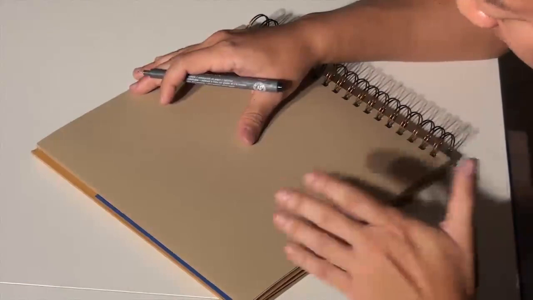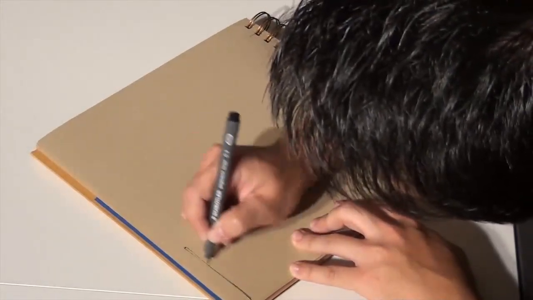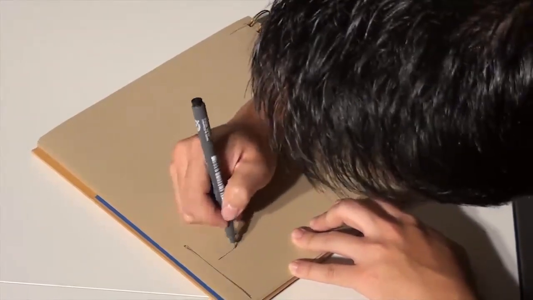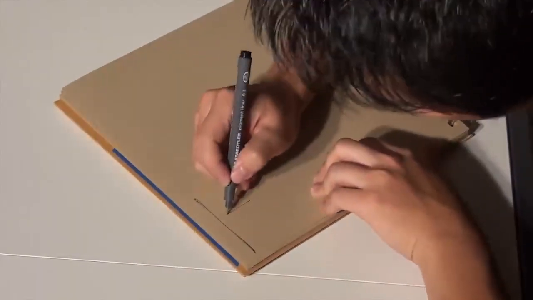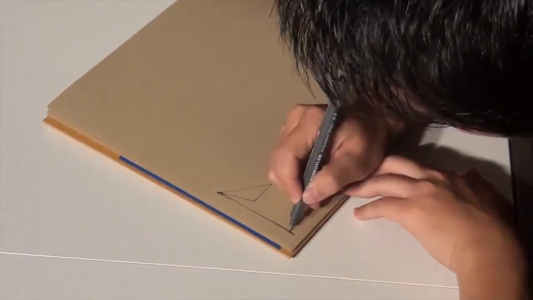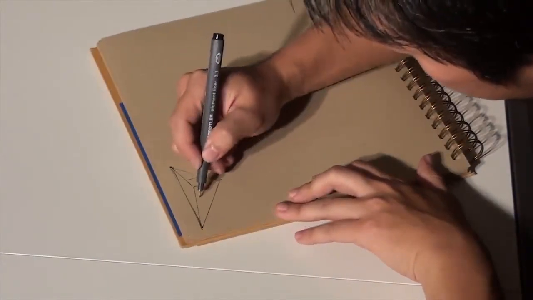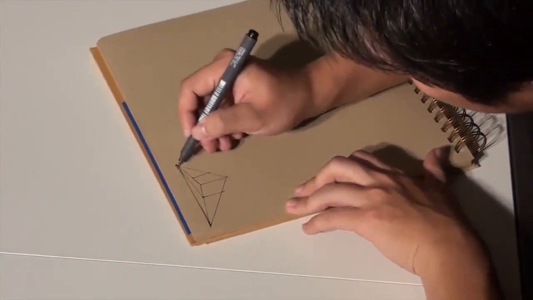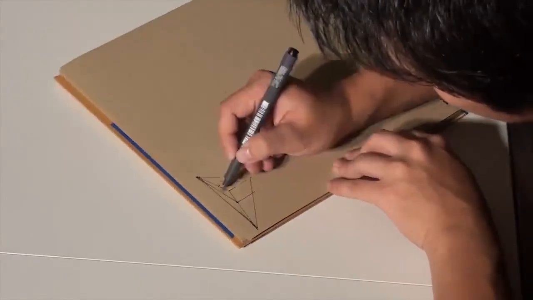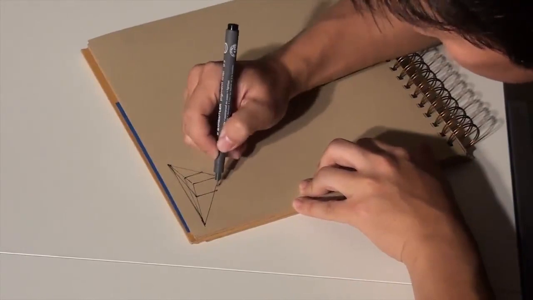When it comes to the basic perspective, the 1 point, 2 point, just take your one page, fill it up with just a horizon line, and just practice this.